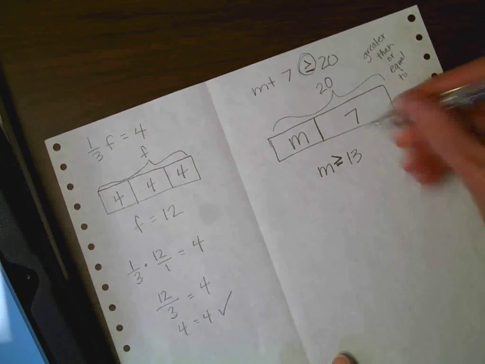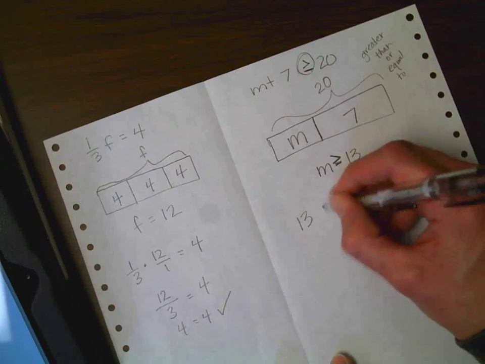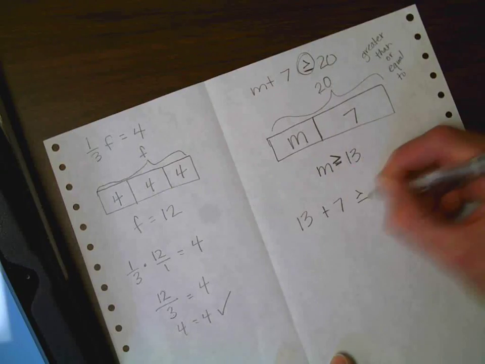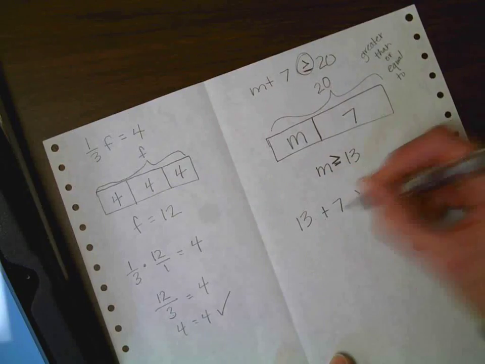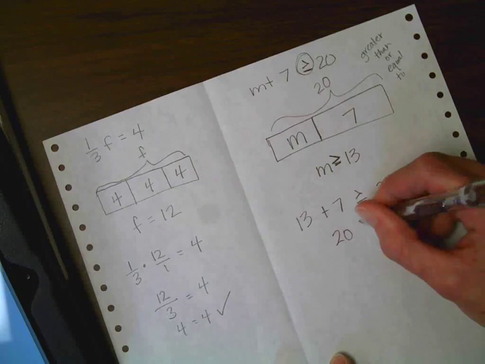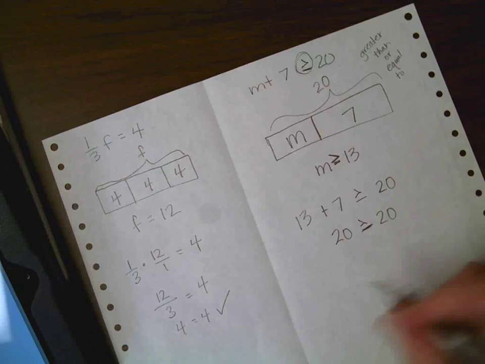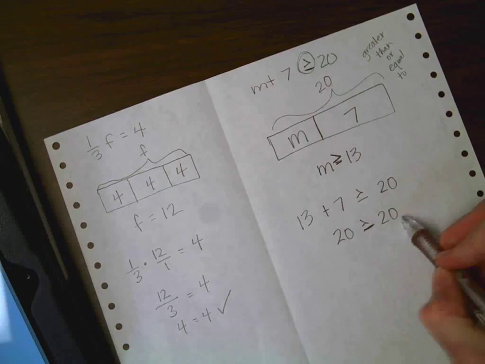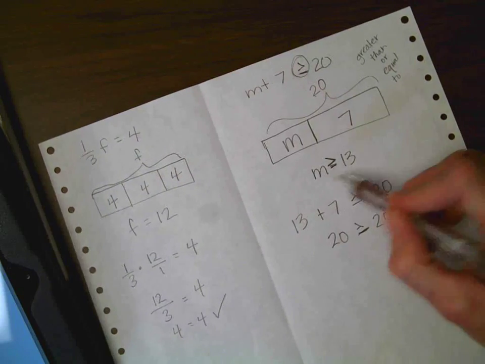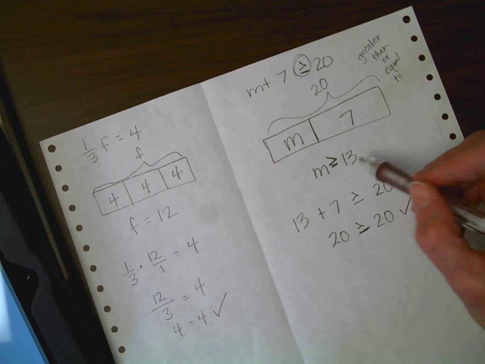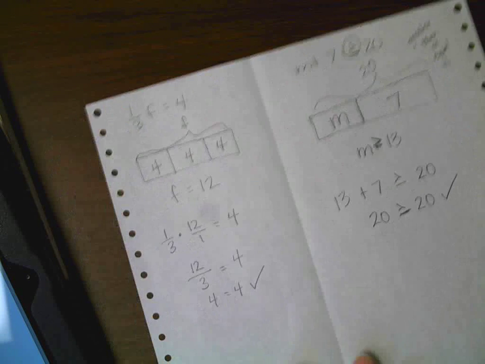So that's how we would solve that. And then you plug it in and see. So 13 plus 7 is greater than or equal to 20. Let's check it. 13 plus 7 is 20. So the answer would be true because of this equal to right here. So 20 is greater than or equal to 20. So check, it works. So we now know that m is greater than or equal to 13.